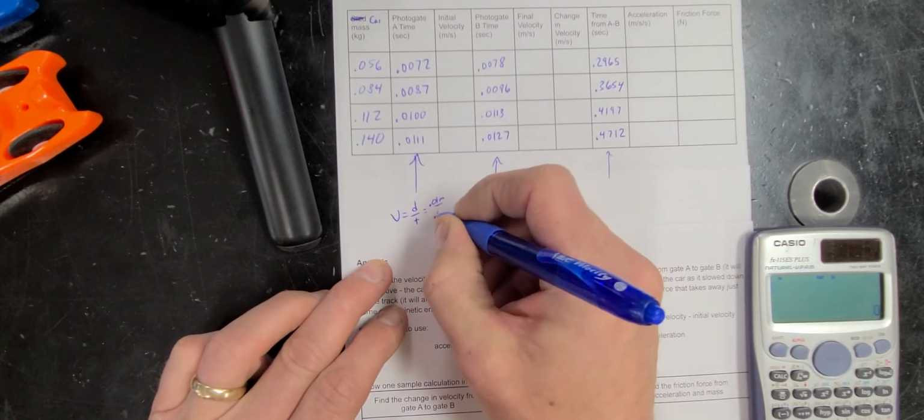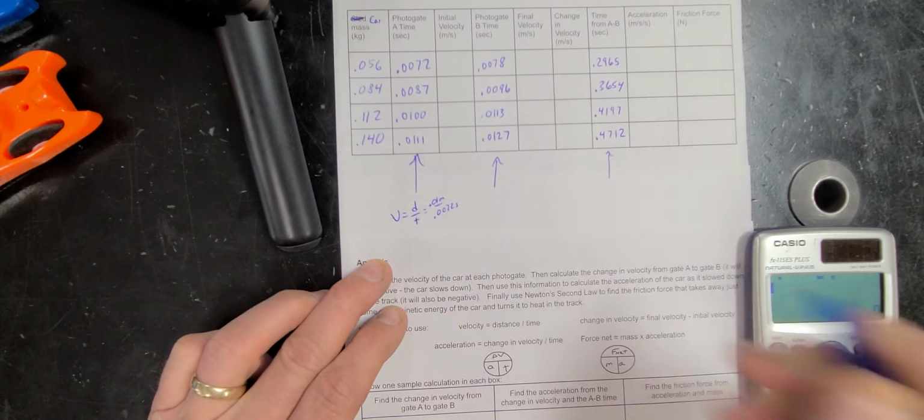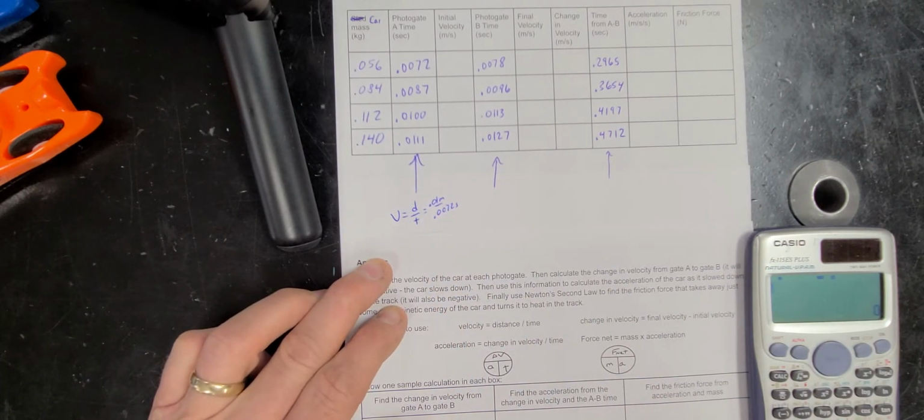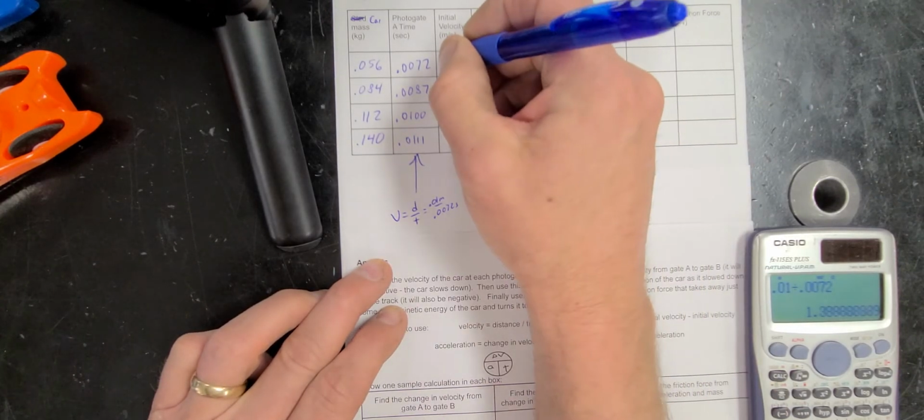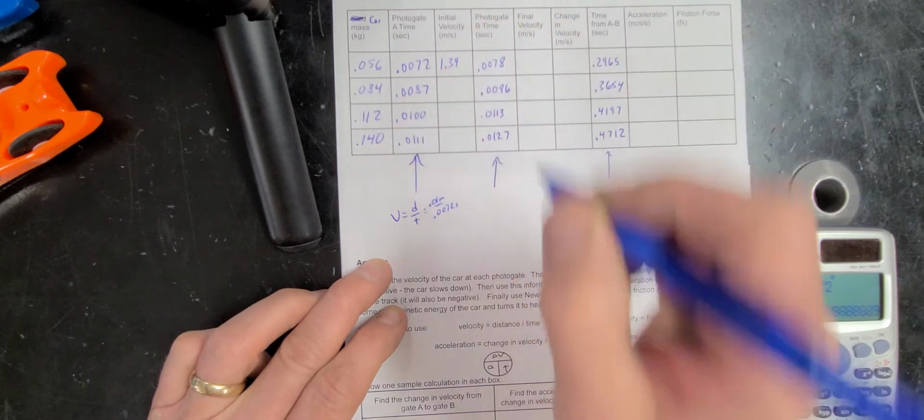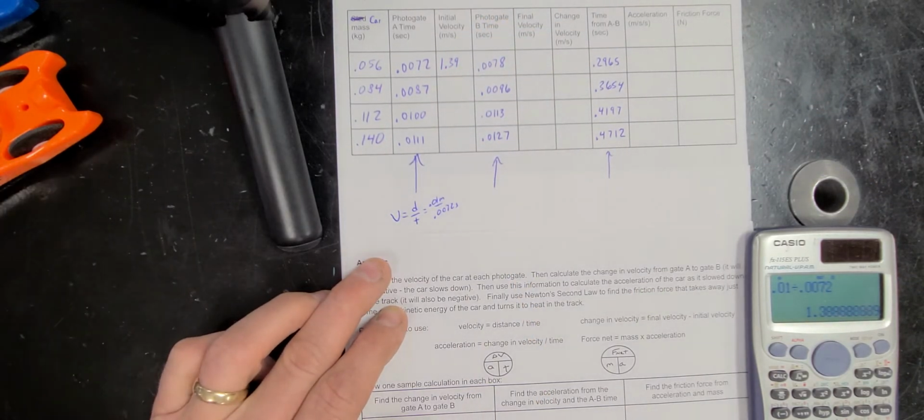So my first one here is 0.0072 seconds. Grab the calculator, 0.01 divided by 0.0072 looks like 1.39 meters per second. There's our initial speed.